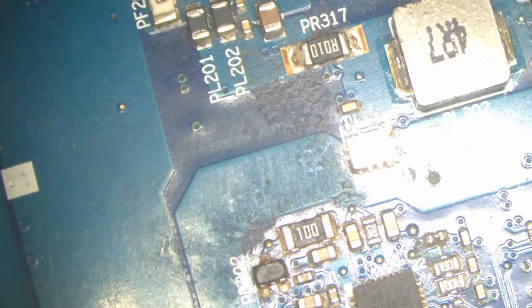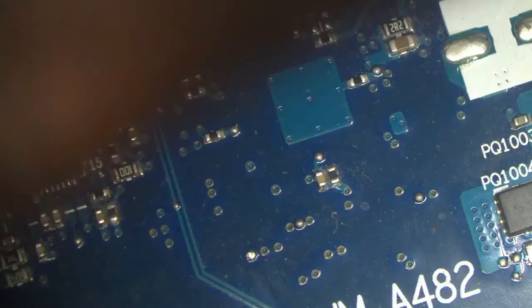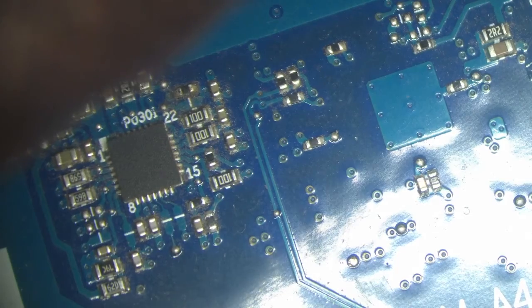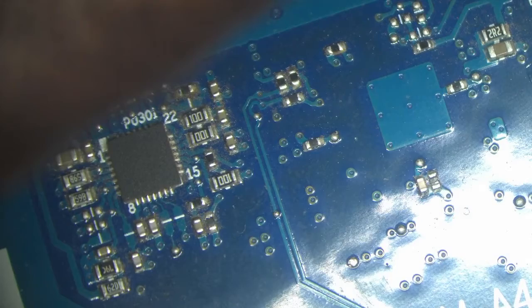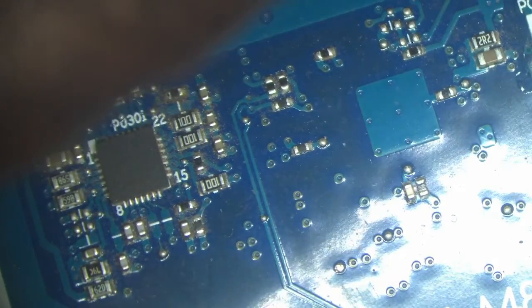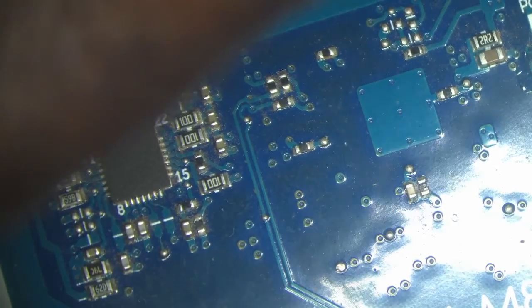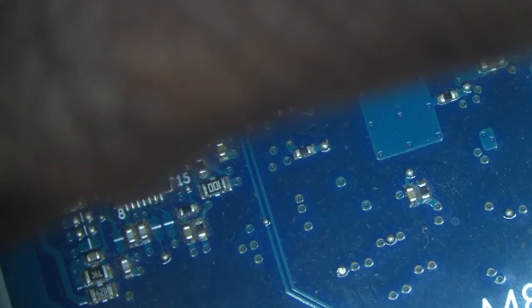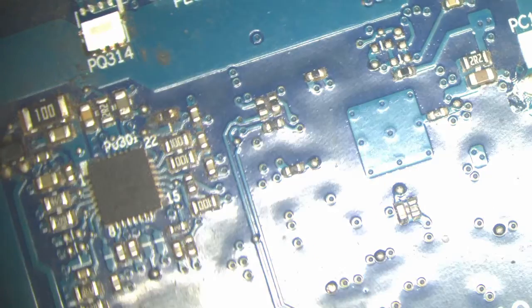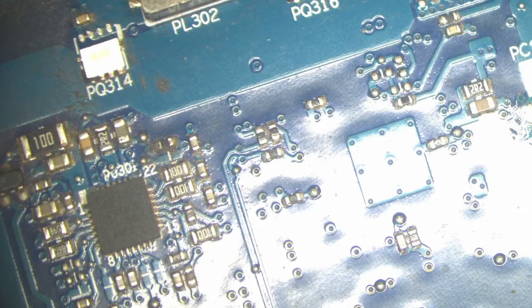Or let's test one more time, because we have to understand why. No, this board is not good.